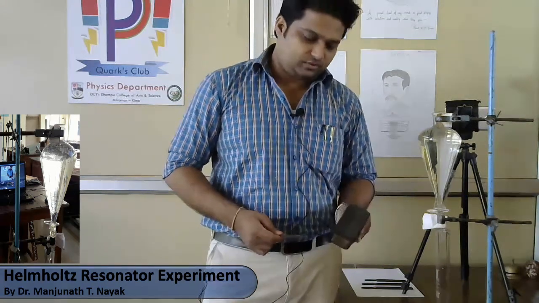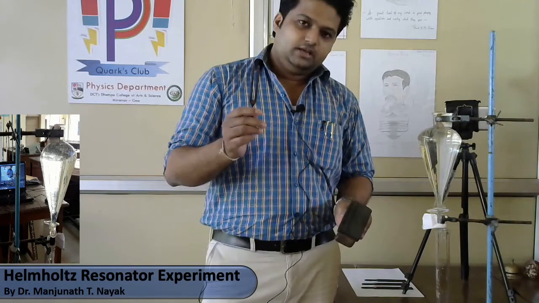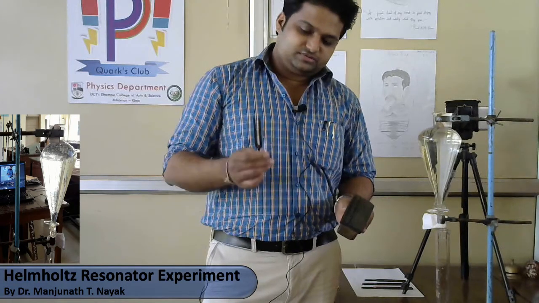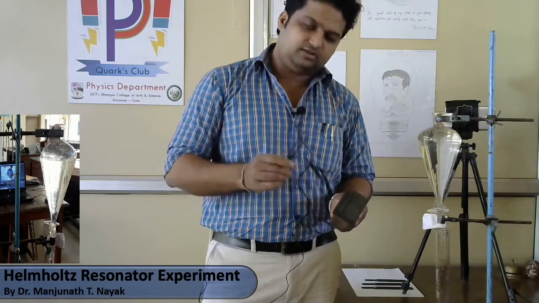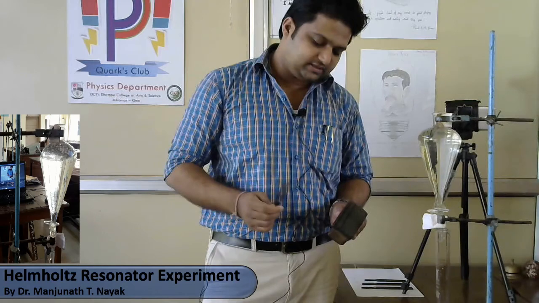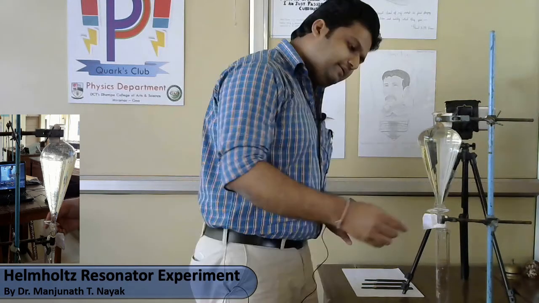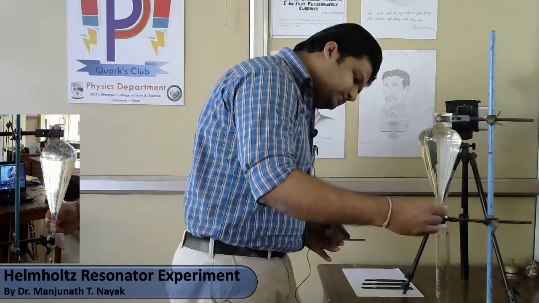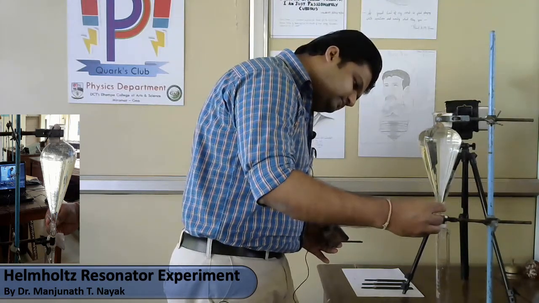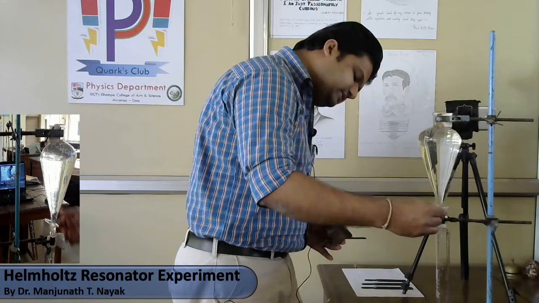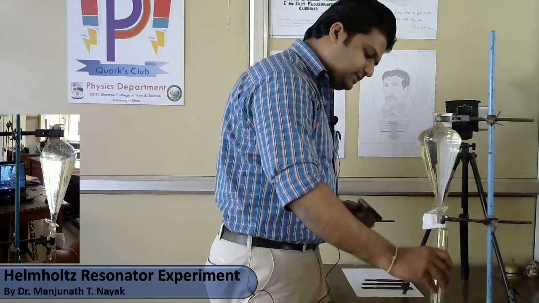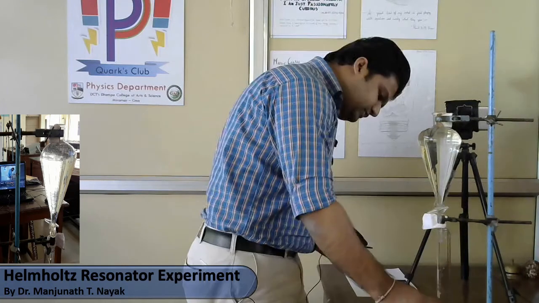I'm just holding it, and you can see how I'm using it. I'm hitting it very slowly, not that hard, and I'm holding it at the tip. This is to be taken care of, otherwise if you hit it hard or hold it somewhere else, very likely the tuning fork will break. Please take care of that. And as we are doing it, the water that comes out should be very slow. You remember the last volume that we had got.